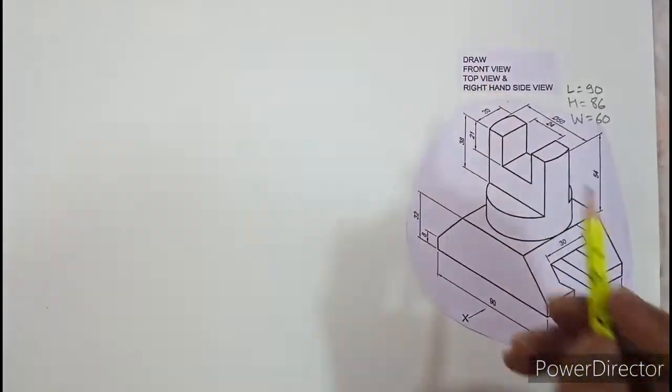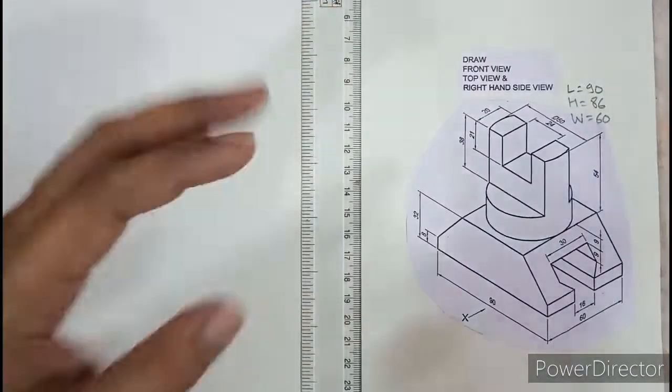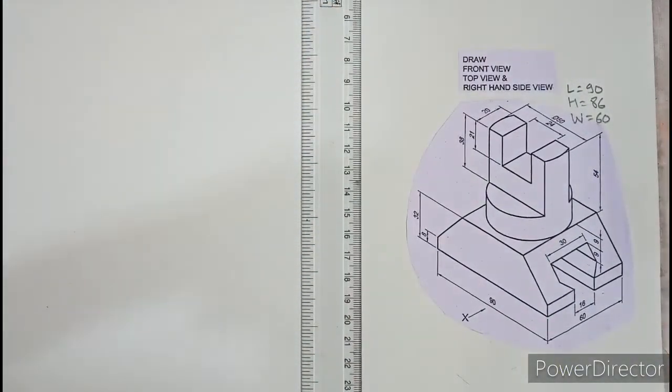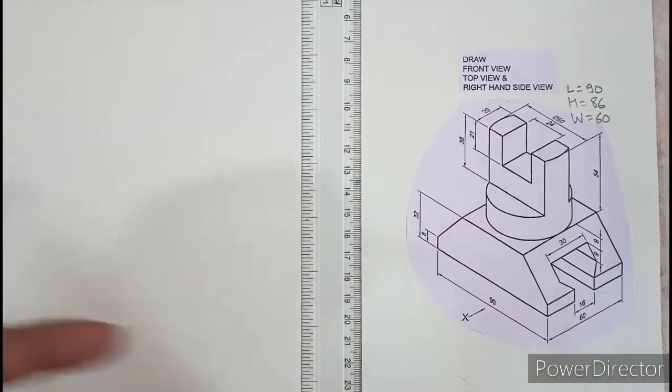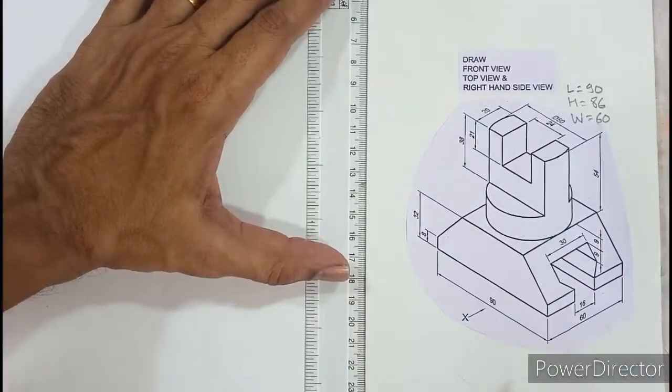So first of all, let me draw a vertical line. So I'll take out that 0.5 pencil. Okay, so from here we'll draw a vertical line.